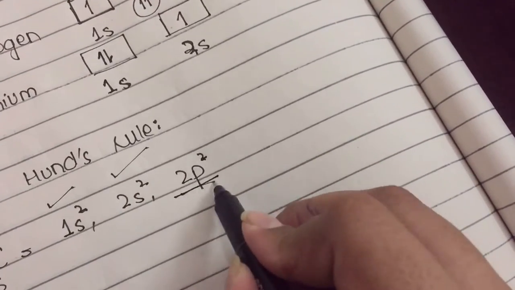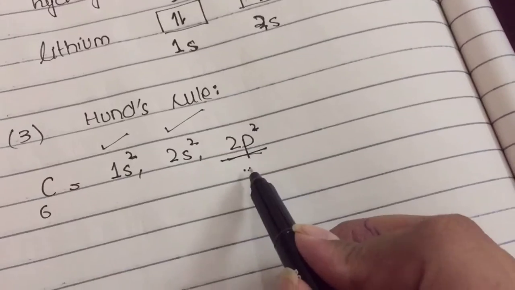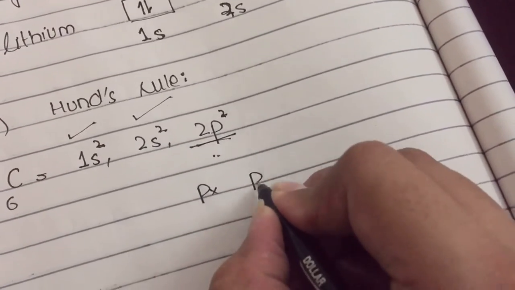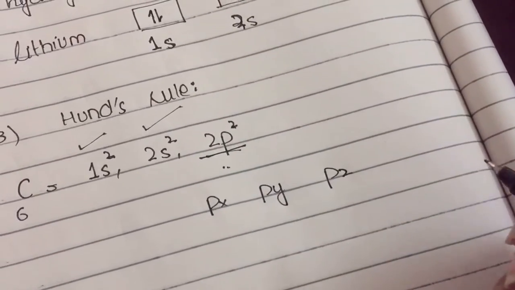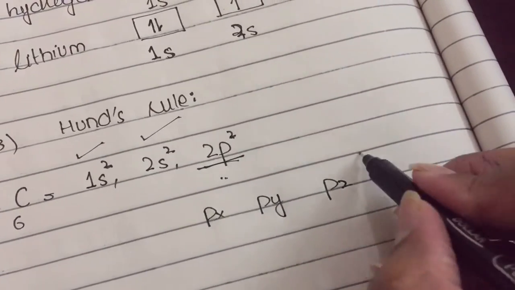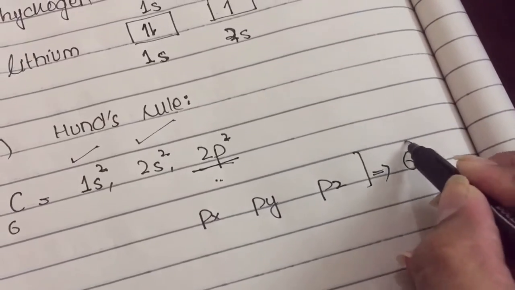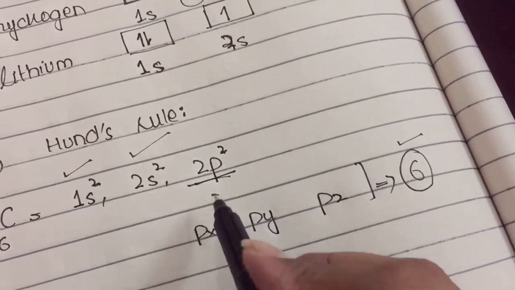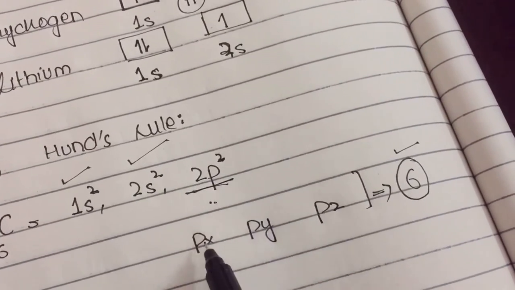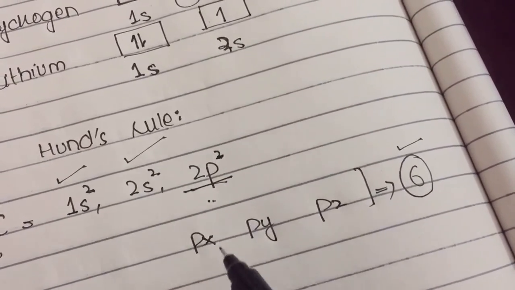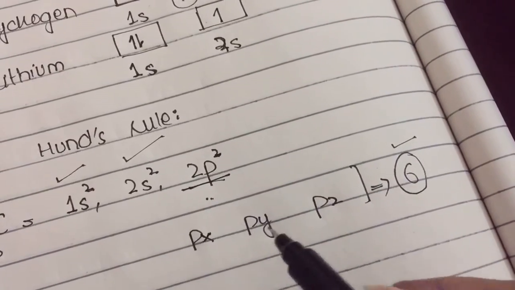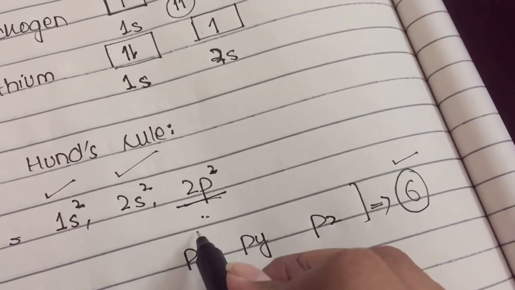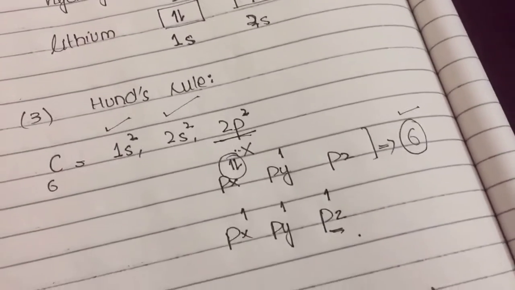Now moving on to the p subshell, which further contains its degenerate orbitals, that is px, py and pz, and each can contain 2 electrons, which collectively leads to the accommodation of 6 electrons in the p subshell. Here there are 2 electrons only in the p orbital. It is necessary to know that the electrons will fill in these degenerate orbitals singly with the single spin.